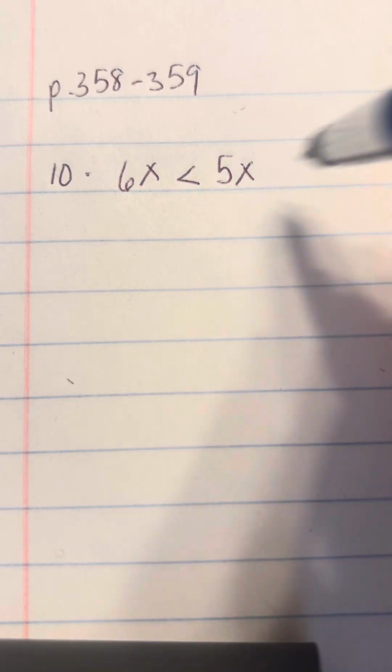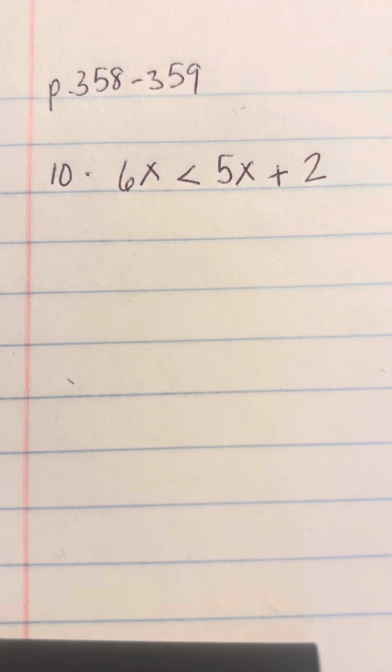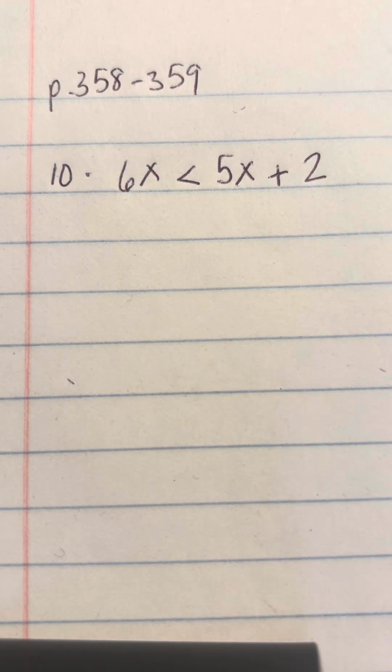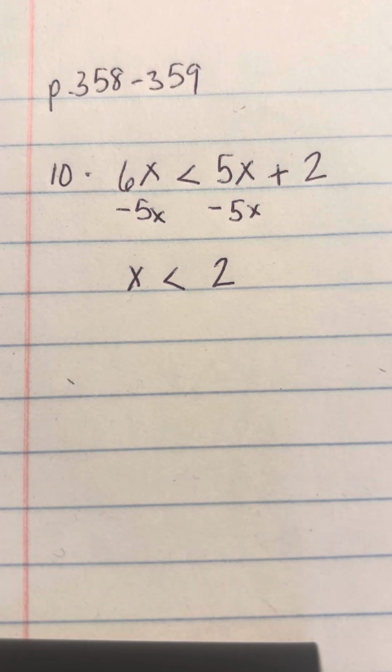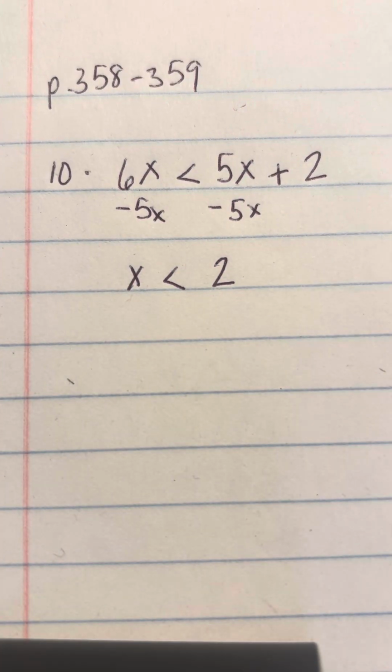All right, I've got 6x is greater than 5x plus 2. So just as if it was an equal side problem, I want to get variables on one side, numbers on the other. So I will subtract 5x from both sides. I am not multiplying or dividing by a negative, so I do not have to change the direction of the inequality.